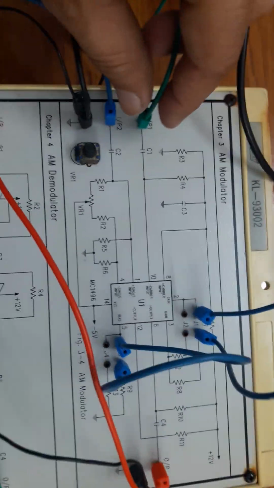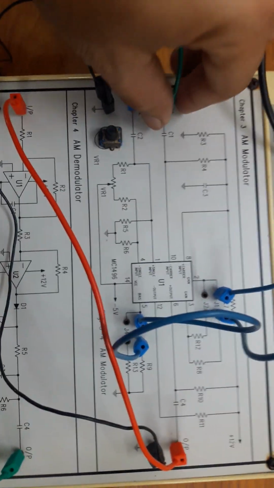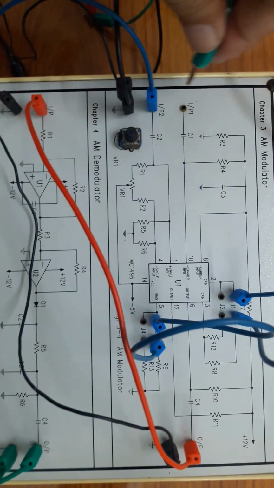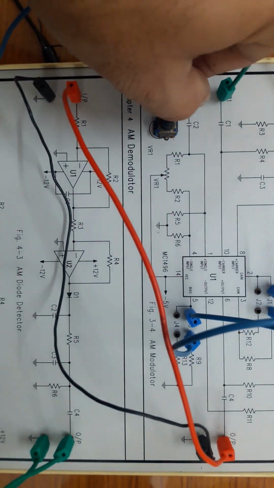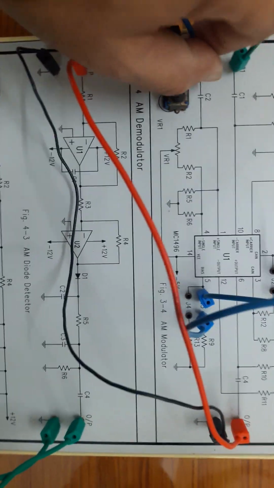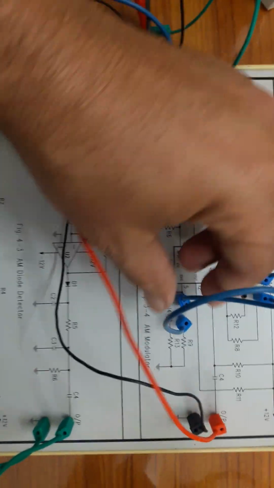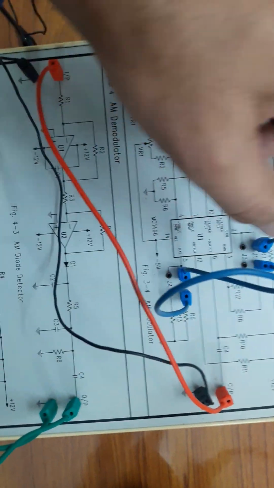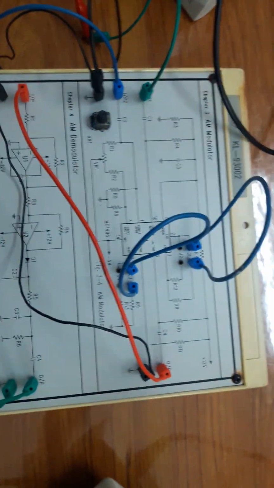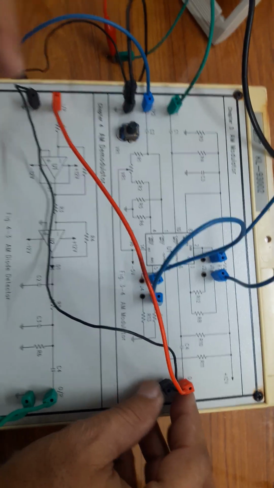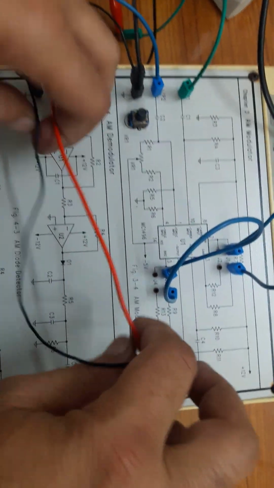For the carrier wave I am connecting IP1, for the audio wave I am connecting IP2. Here I am using two jumpers because we haven't jumpers, so I am using the connectors. This is the output section for the modulated signal, and now I am demodulating the signal.